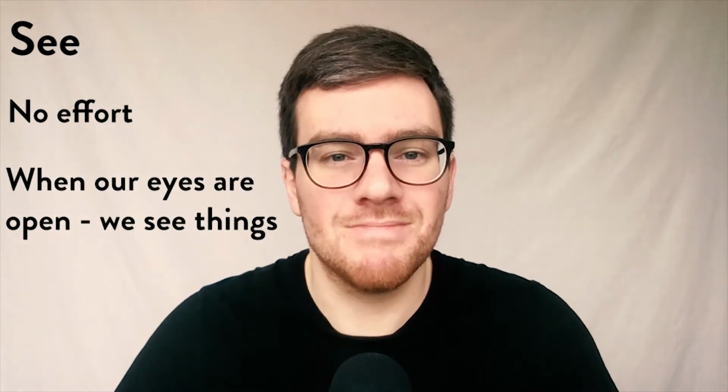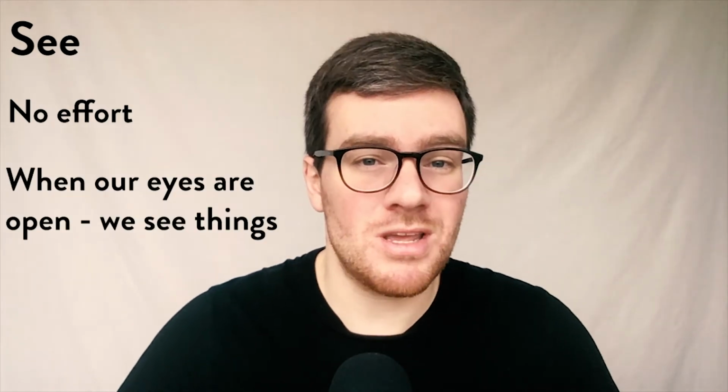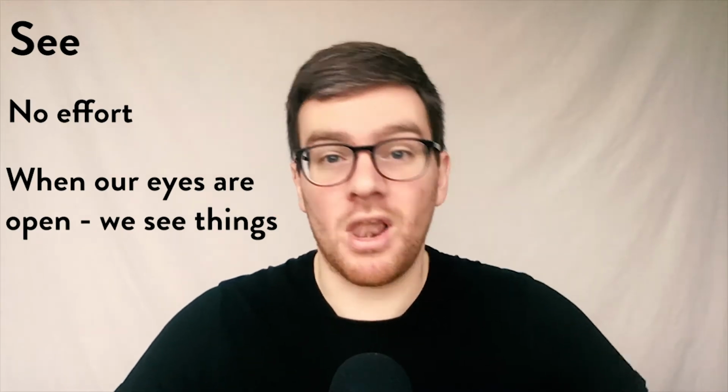The difference between see, look and watch is all about focus, or how much effort we make, how much we try. We use see just when an image comes into our eyes. We see all the time. I don't have to make any effort. Whenever our eyes are open, we see things. Right now, I can see a tree, a car, the table, the light, lots of things.